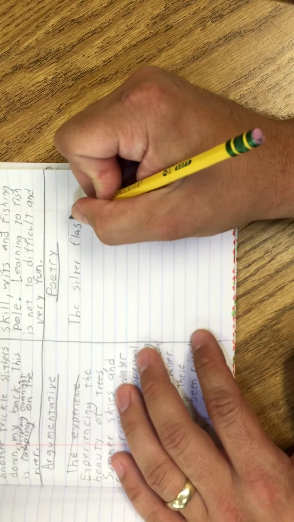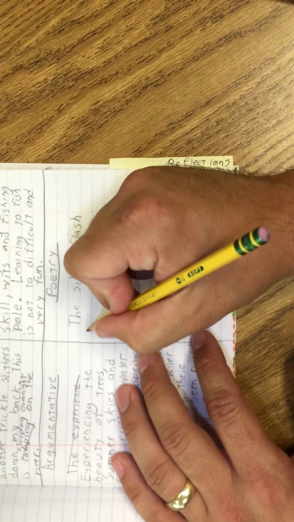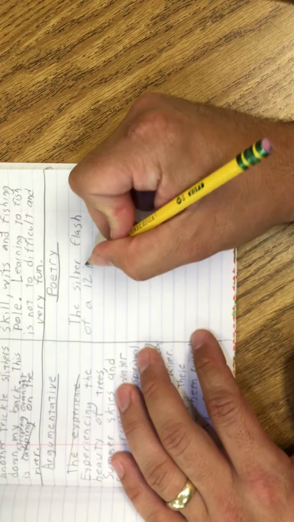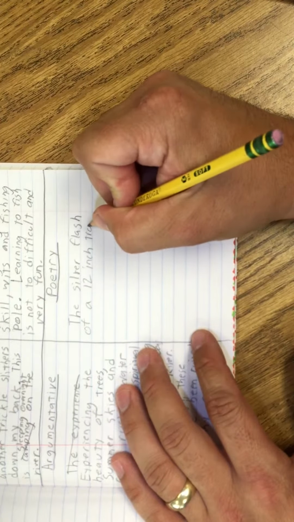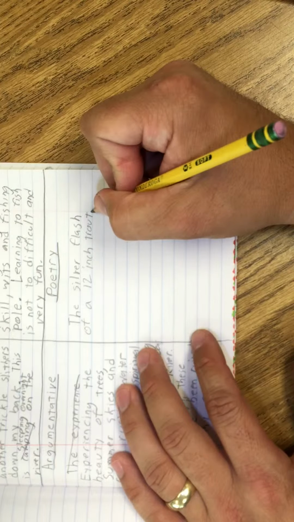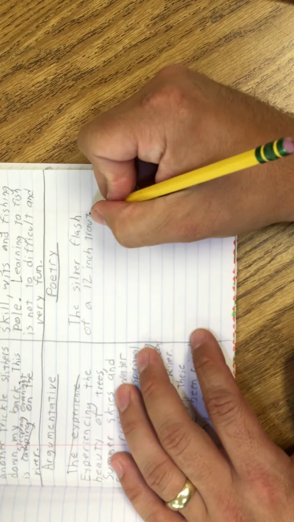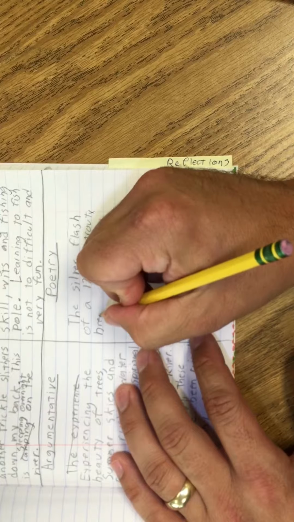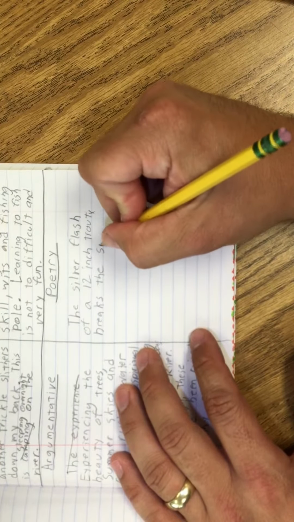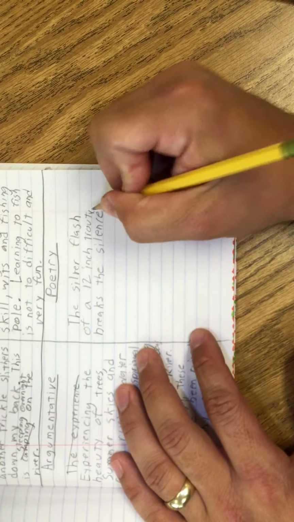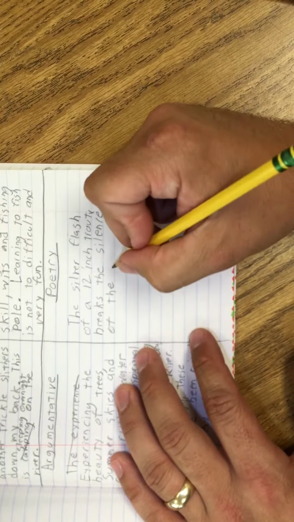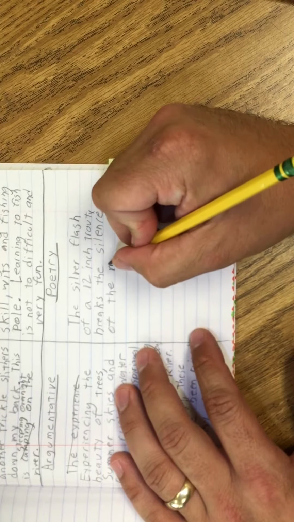Silver flash. A 12-inch trout. Breaks. The morning.